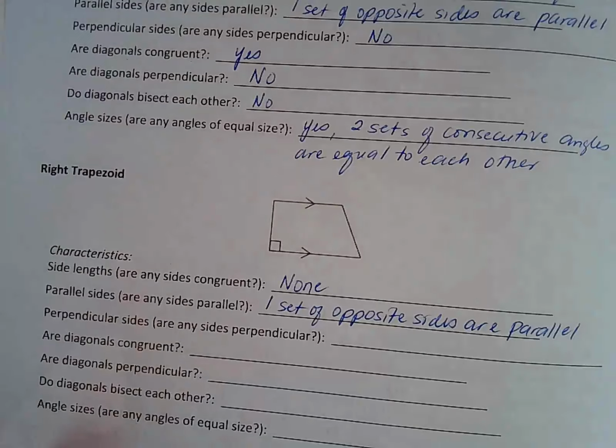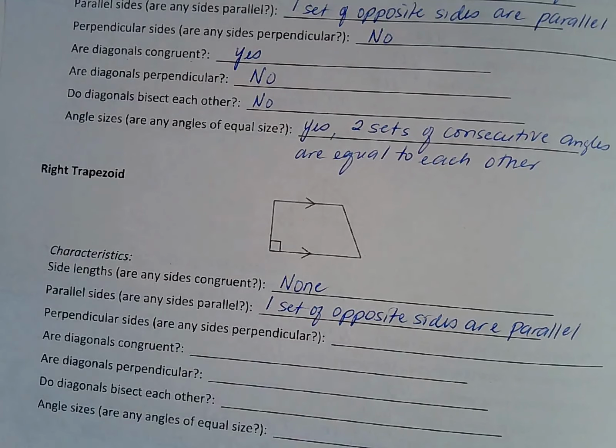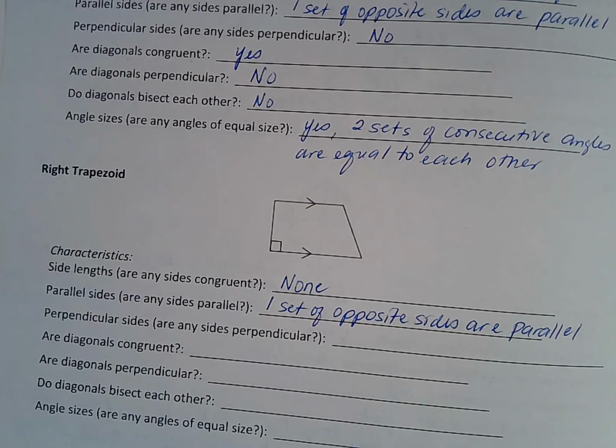Did you know that there's a shortcut to writing down the word parallel? Mathematicians write so much, right? And they tend to get lazy about writing parallel, perpendicular. So, any idea on how they write down the word parallel?